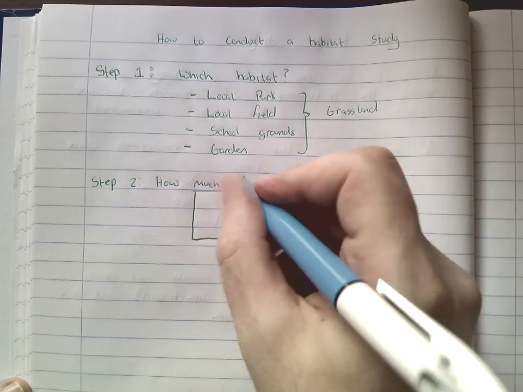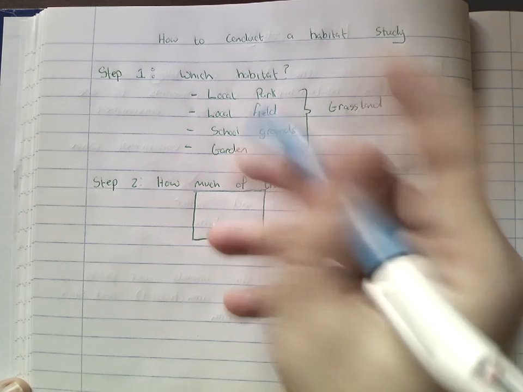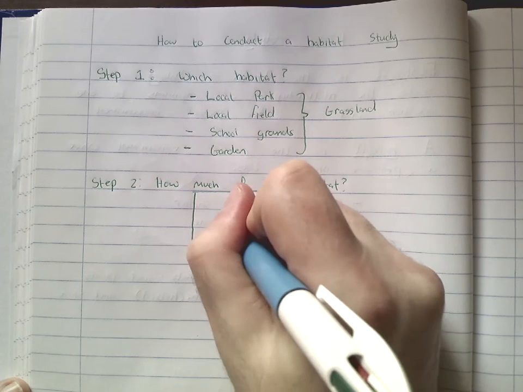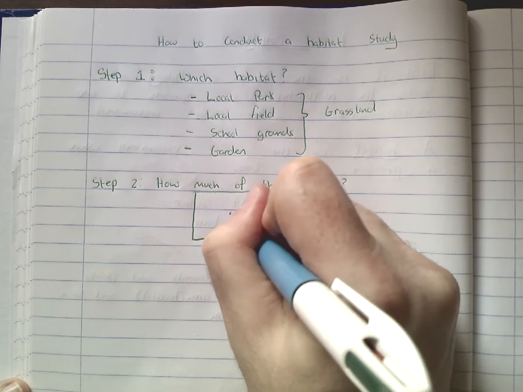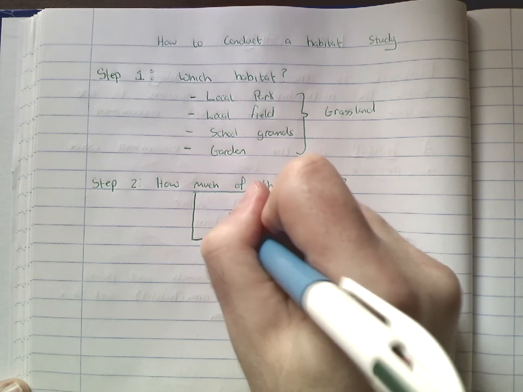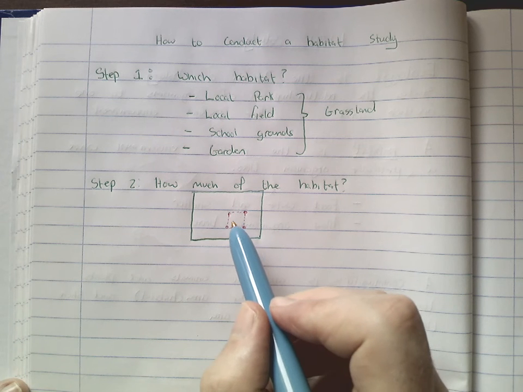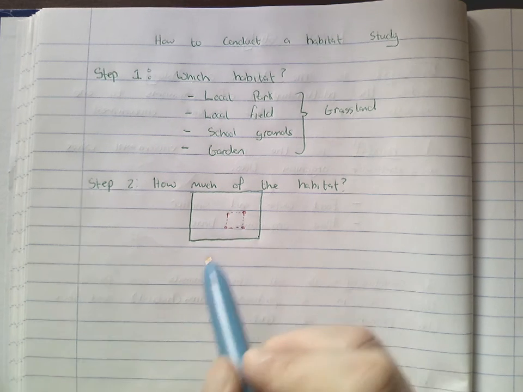One thing you can do is pick a section. Imagine you have a piece of the grassland and you put down, for example, 4 pegs and cordon off this little piece, and study just this section within the garden.